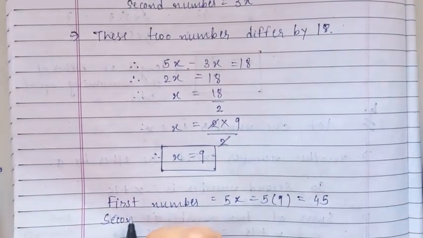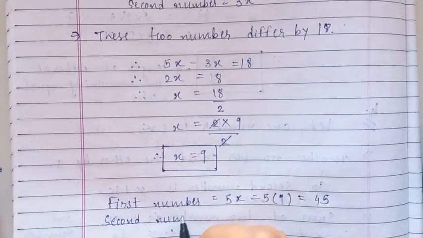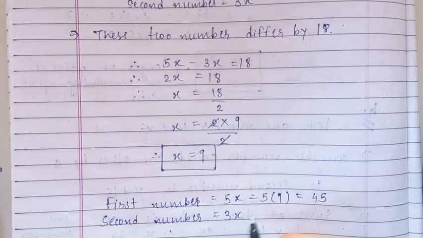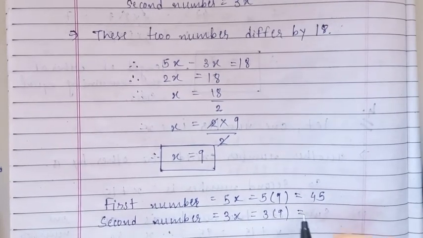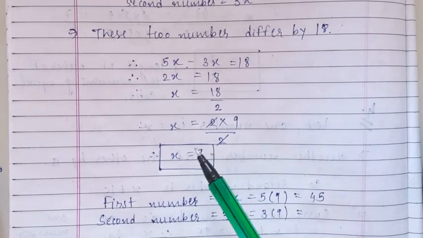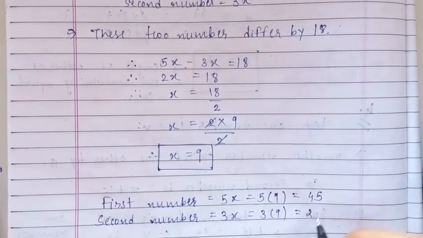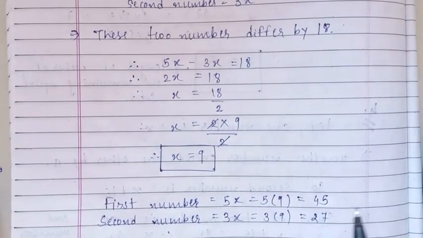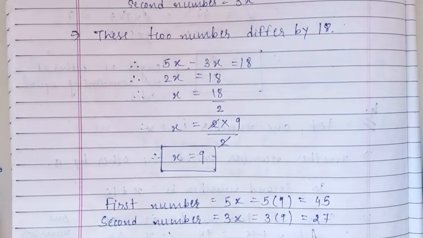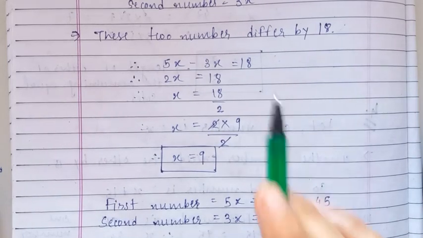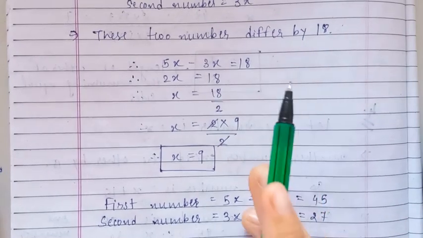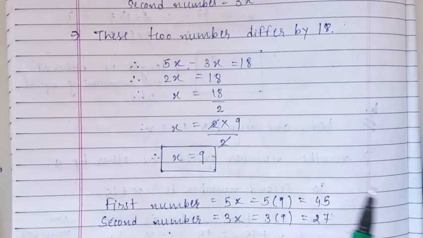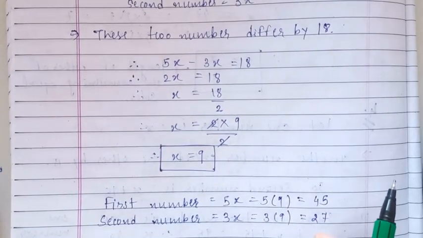And second number is 3x. Put 9 instead of x because we have the value of x is equal to 9. So 3 into 9, 27. So these are the numbers. If you want to cross check your answer, then subtract 27 from 45 because we have the difference between them, and definitely you will have 18 if you subtract 27 from 45. So this is the solution of question number 5.